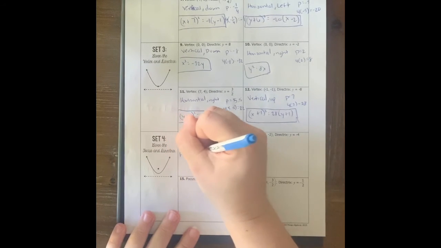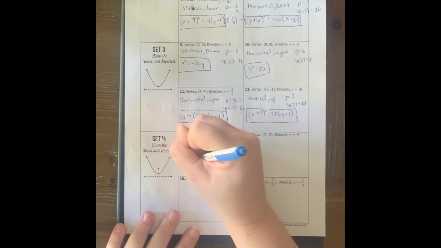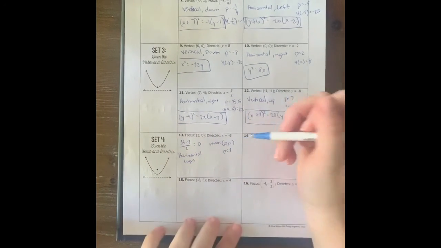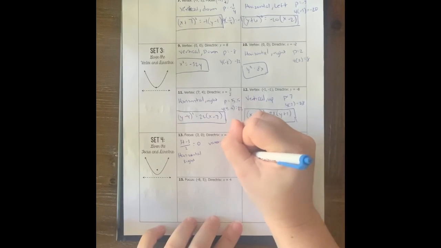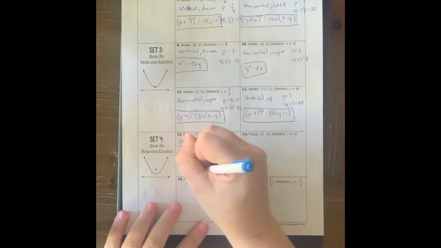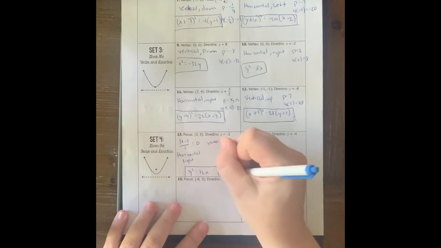So horizontal and right. Okay, and since it opens up to the right, this is going to be positive. So then we have 4 times 3, which is 12. Since it's horizontal, our y comes first, and we have a vertex of (0, 0), so we have y squared equals 12 times x, and that's our equation.